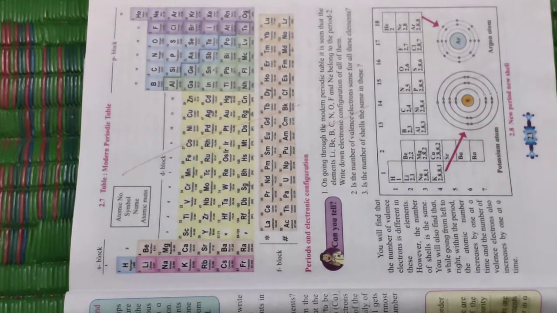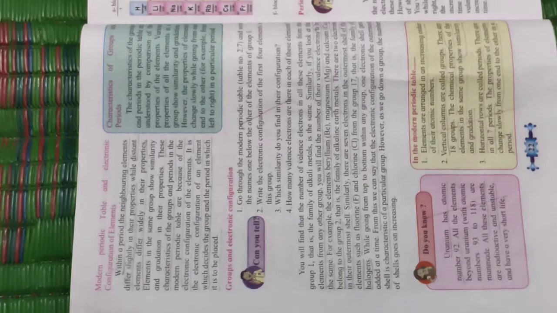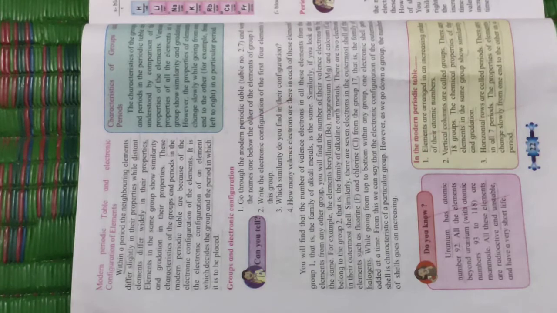If you carefully study this modern periodic table, students, you will find that the number of valence electrons in all the elements of group 1, that is the family of alkali metals, is the same.